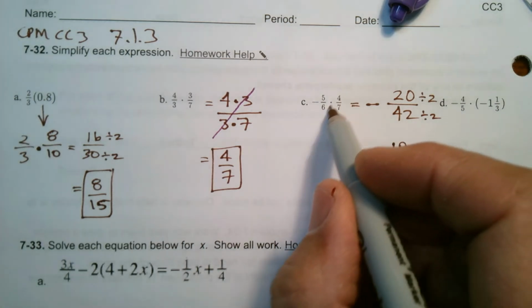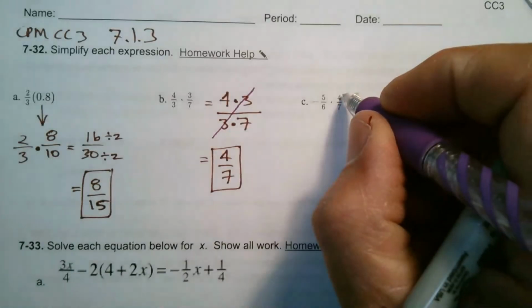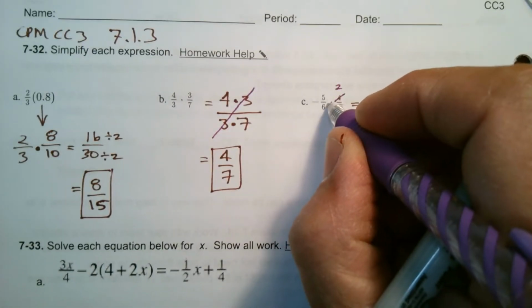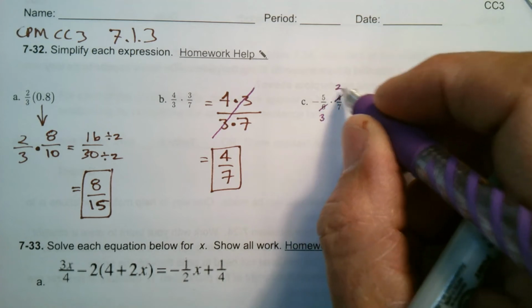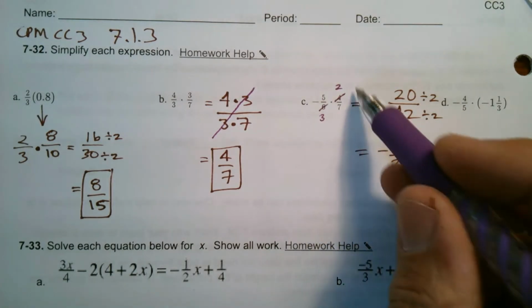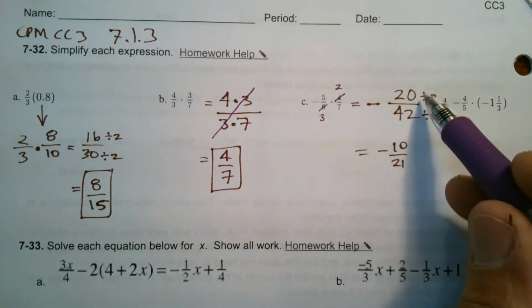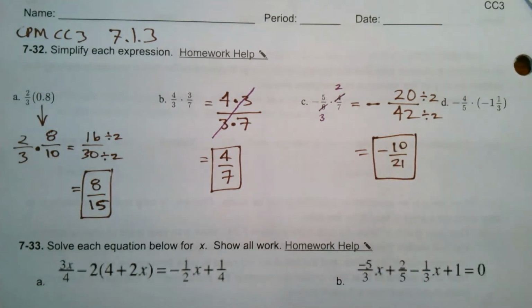Or if you notice, I want to show you, I could have simplified in this step. I could have seen that, oh, that is divisible by 2 and that's divisible by 2. So I could have actually divided top and bottom by 2 before I even multiplied across. So you can simplify ahead of time or multiply then simplify, either way. So there's my answer, negative 10/21.